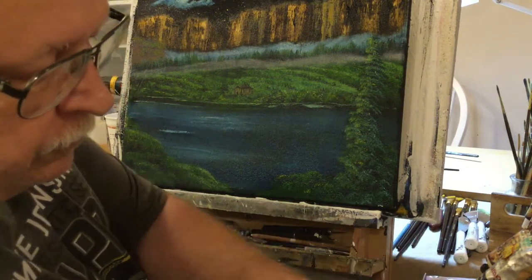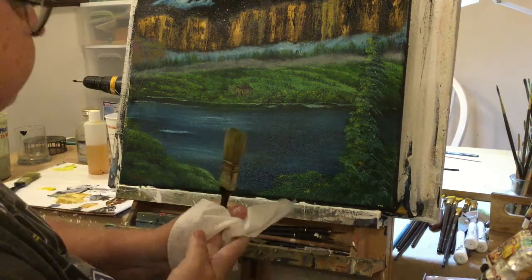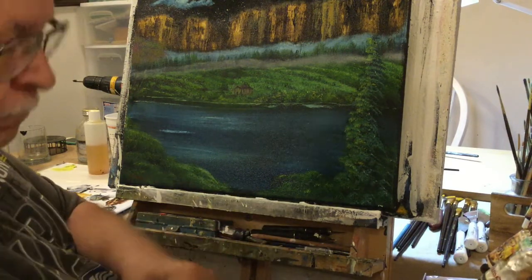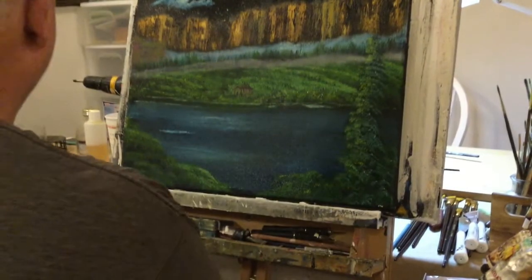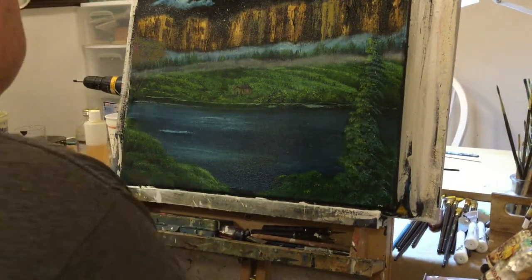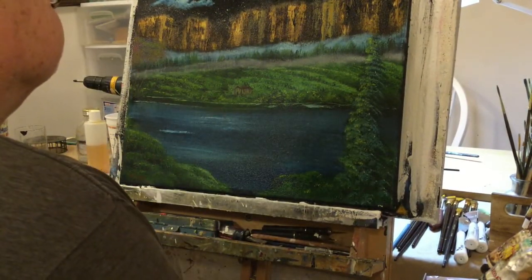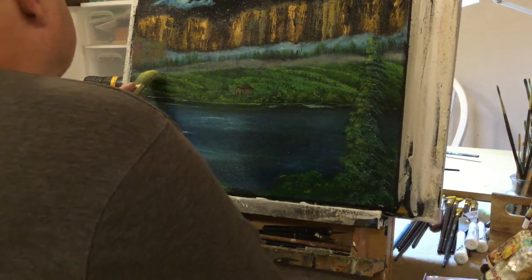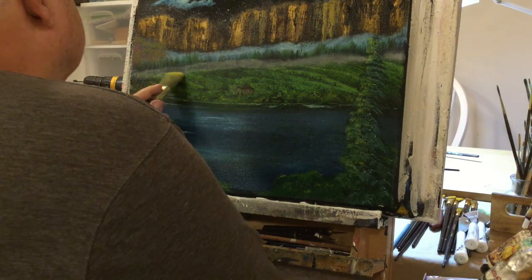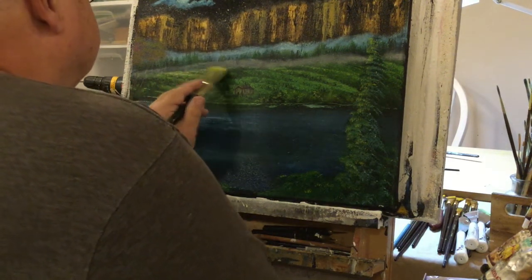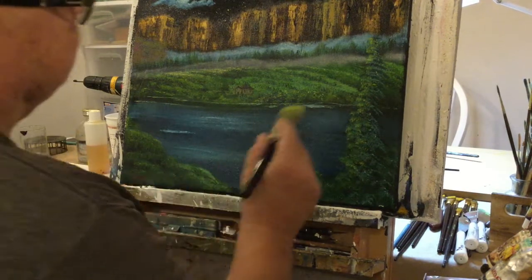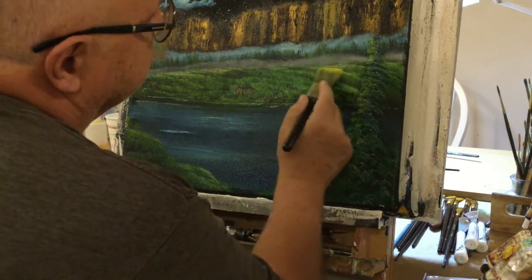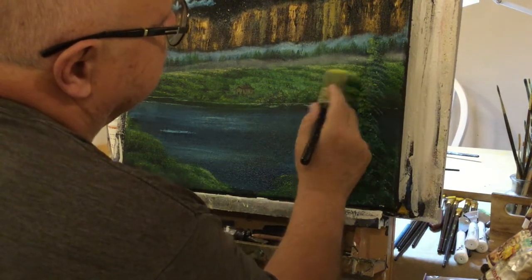Too many cloths up here. Now I end up with paint all over me. All right. Now let's see if we can. It would be interesting to see if I can change the landscape by changing the highlight, and maybe I will.